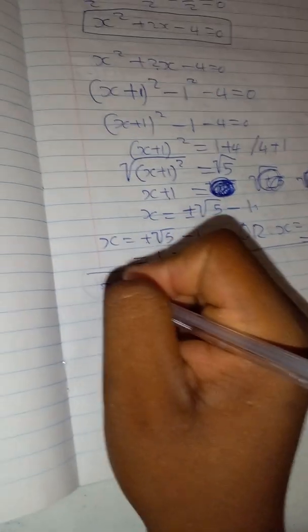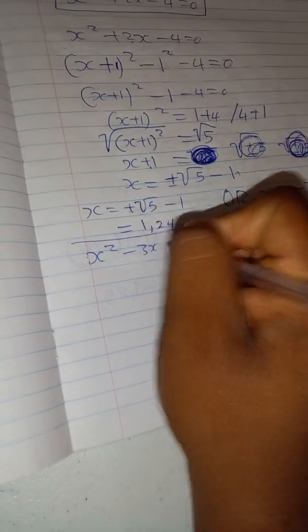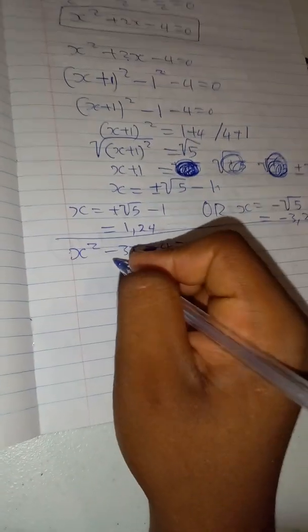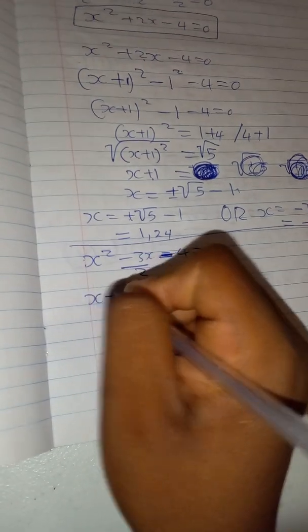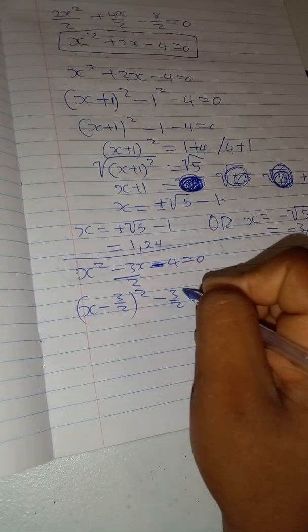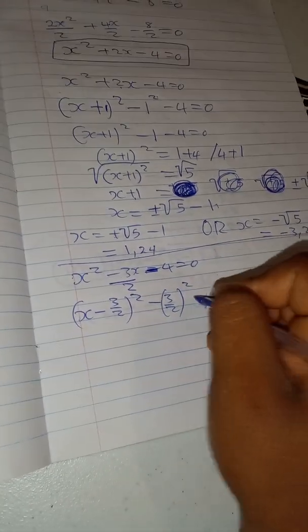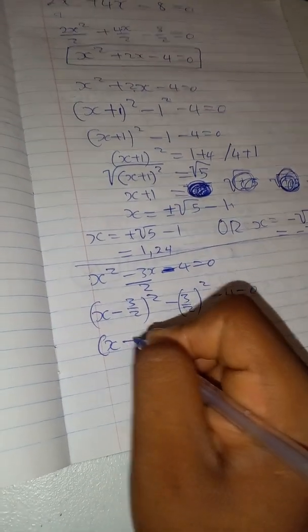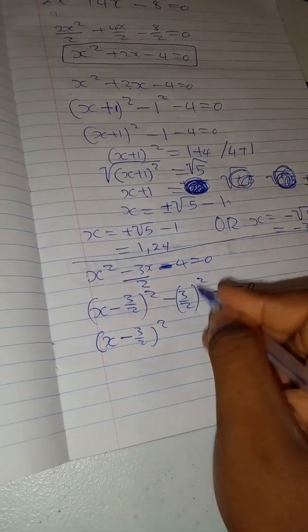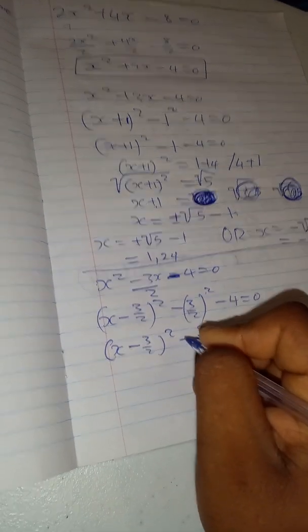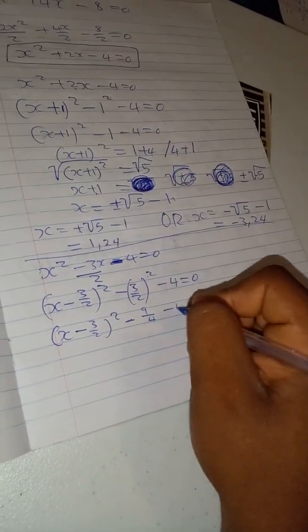A different one. It is x squared minus 3x minus 4 is equal to 0. So you know what the first thing that you are doing is, it is divide by 2, so it will be x minus 3 over 2 everything squared, minus 3 over 2 everything squared, minus 4 is equal to 0. Then you know what we are going to say, minus x minus 3 over 2 squared, then 3 over 2 squared will give me 9 over 4. Let's say it is always negative, please don't change it. So it will be 9 over 4 minus 4 is equal to 0.